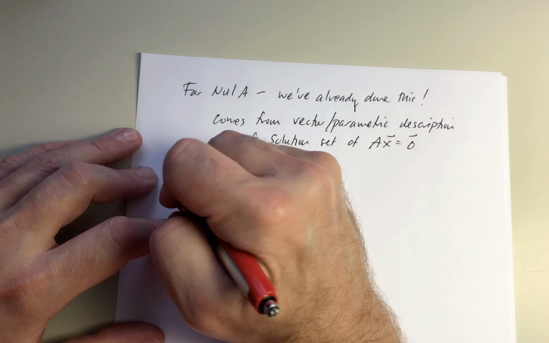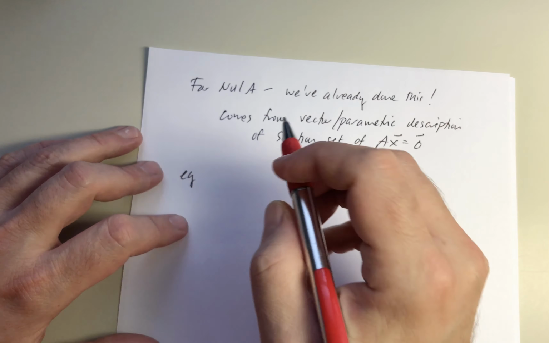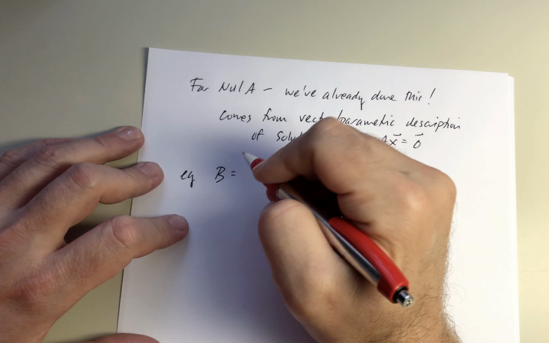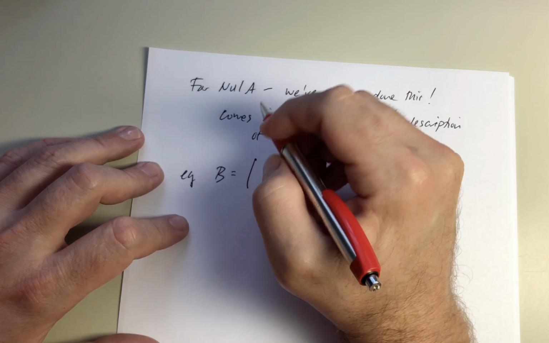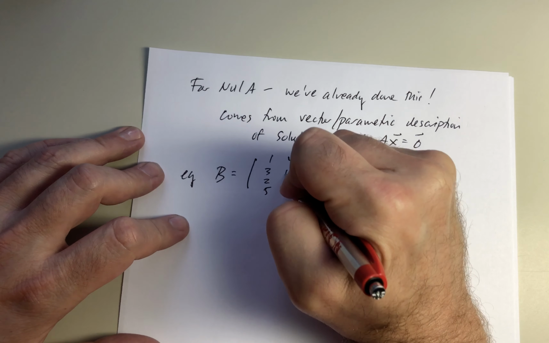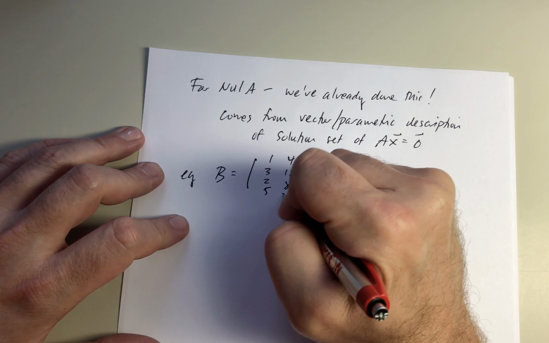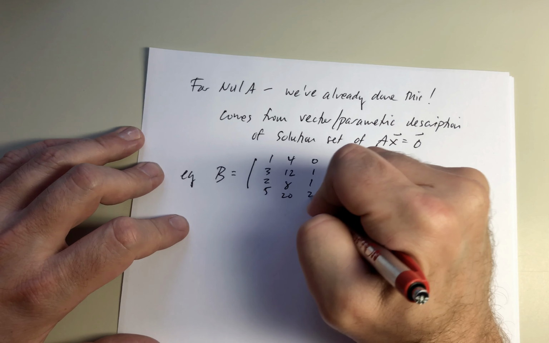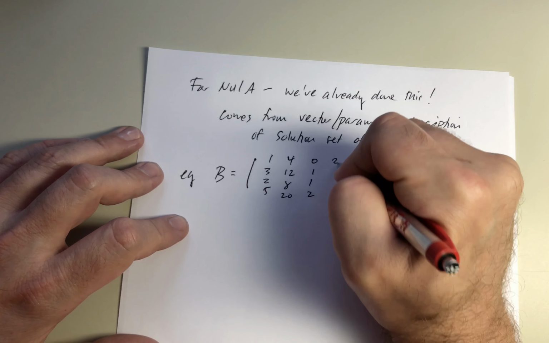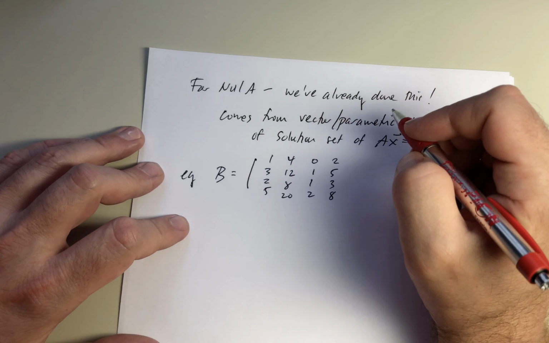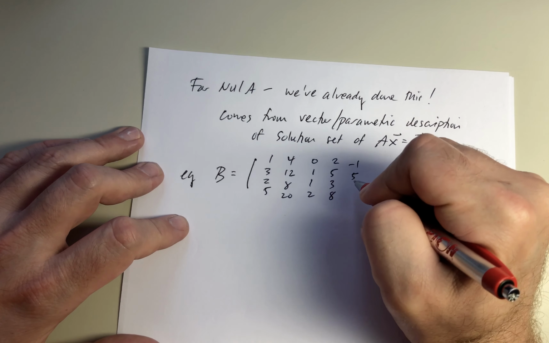So maybe I'll do an example. Let's do an example here, and we'll do this for the null space, and we'll actually come back to this also for the column space. Let B be the matrix, I don't know, we'll do kind of a big one here, but 1, 3, 2, 5, 4, 12, 8, 20. I think I took this from the text, modulo any typos that I made when I copied this down, but here's a matrix, so this is -1, 5, 2, 8.